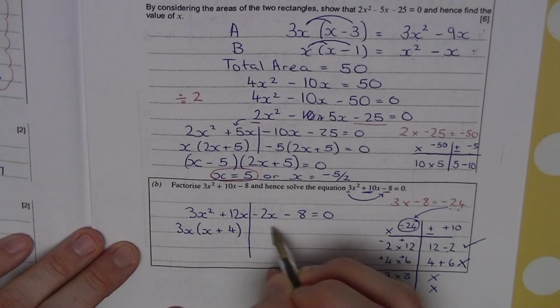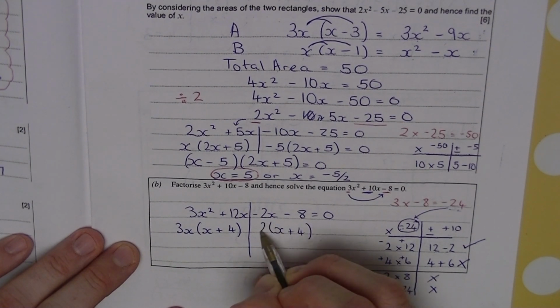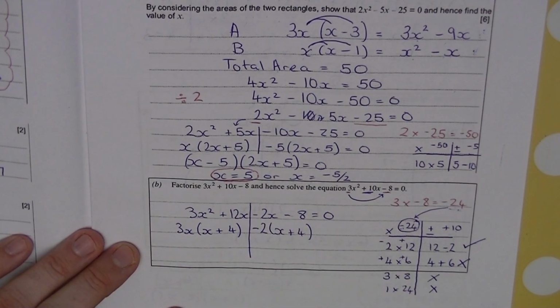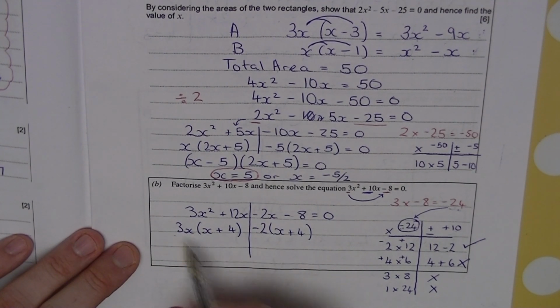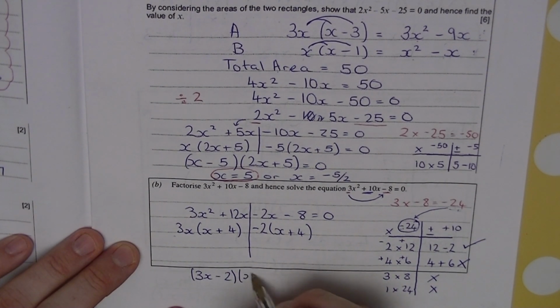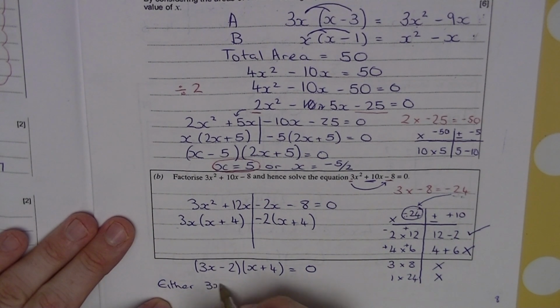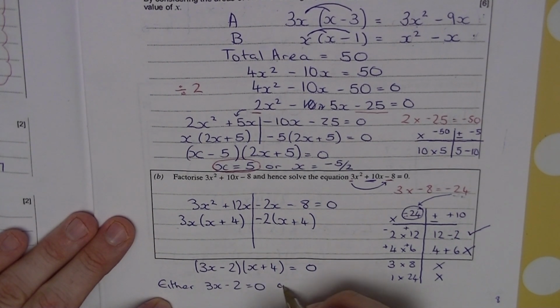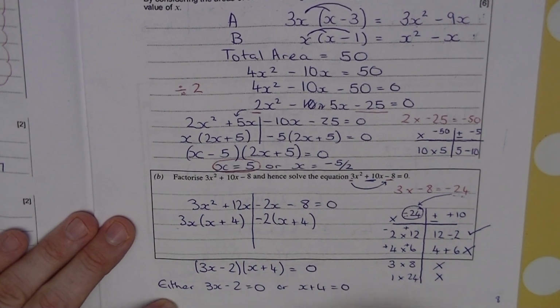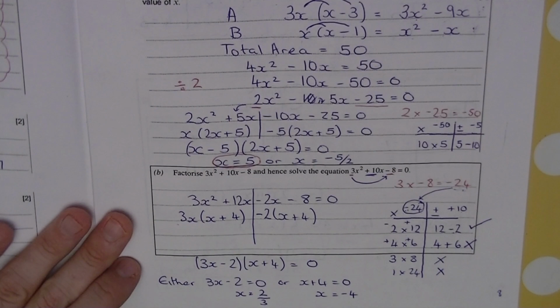Need this bracket to be the same as this, so I'm looking for this to be x plus 4 as well. However, the biggest number that can come out here is 2, but because they're both negative, actually I can take minus 2 out of there. These two make my first bracket, 3x minus 2, and then my second bracket is this bracket here, x plus 4. There's the factorising done. The hence solve, equals 0. So either 3x minus 2, this bracket, is 0, or x plus 4, this bracket, is 0, giving me the answers: minus 2 over to become 2 over 3, and this one plus 4 over to give minus 4.